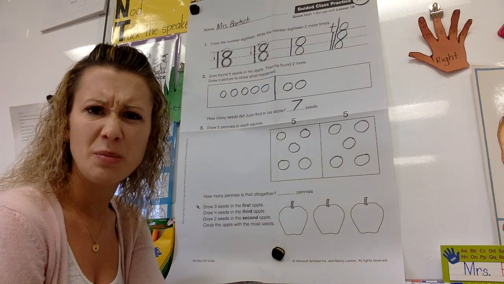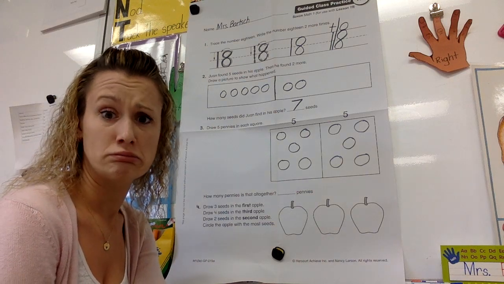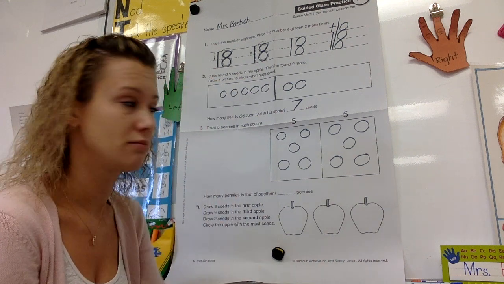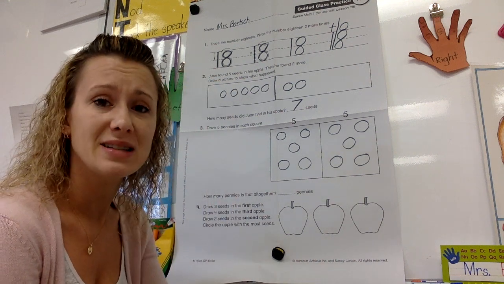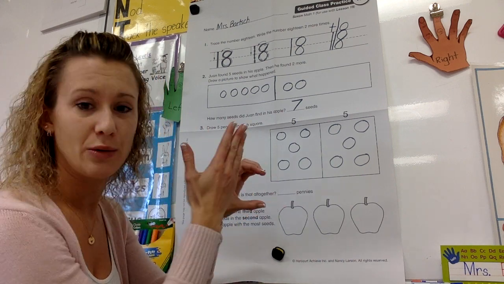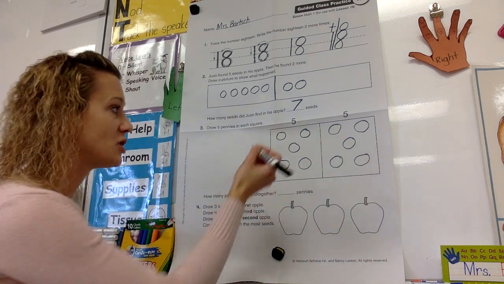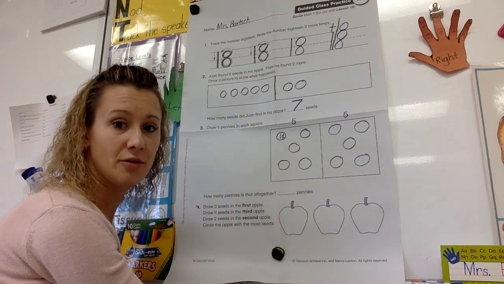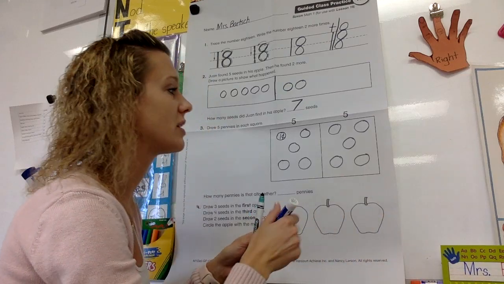But how are people going to know that those are pennies? Right now it looks like crackers with holes in them. Do you remember what we did last week? We wrote 1 and then the cent sign, the C with the line through it. So we're going to do that again. So on each penny, you're going to write a 1 and then the C with the line through it. So I'll write it big on the board so you can see it.